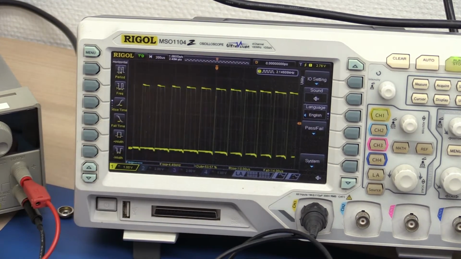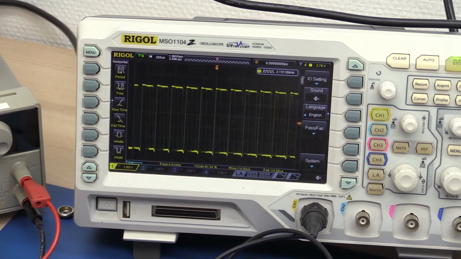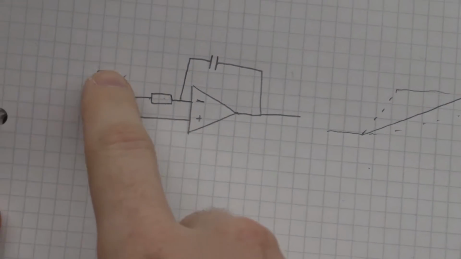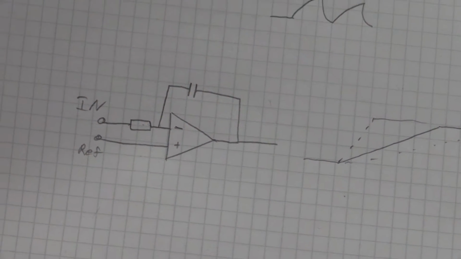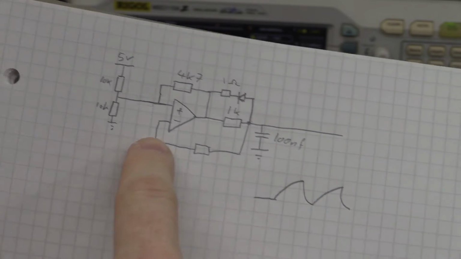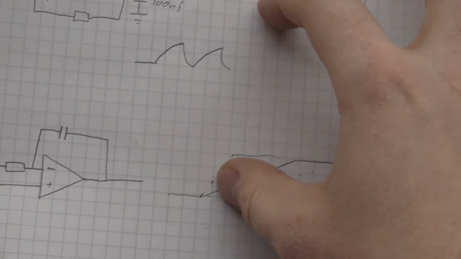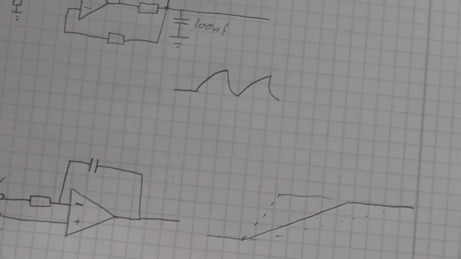I will hook it up to a fixed voltage, and I can try to adjust the reference. So now I hooked up a reference, and I can adjust the input voltage with a potentiometer. I coupled it together with the sawtooth generator into a comparator, so the output should be a square wave where the two overlap.